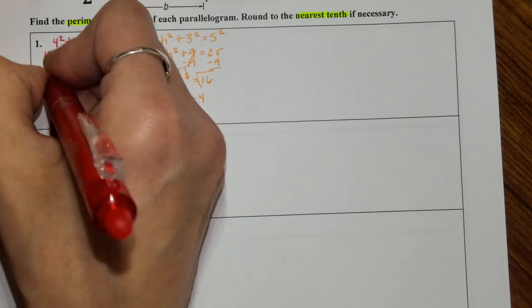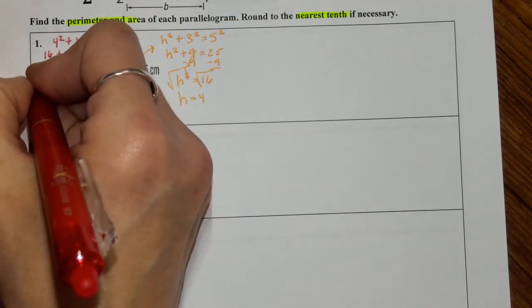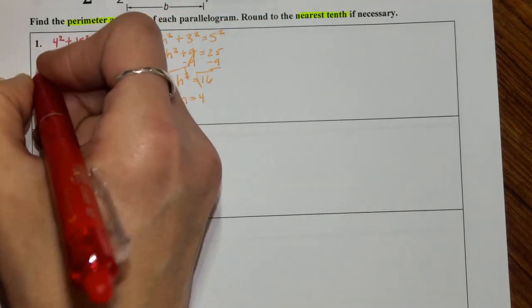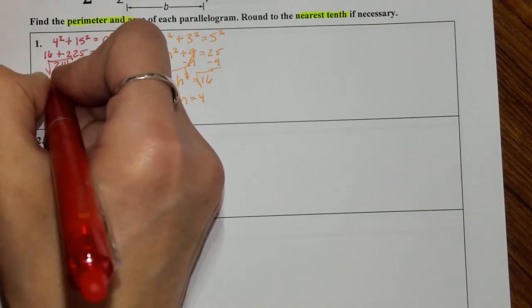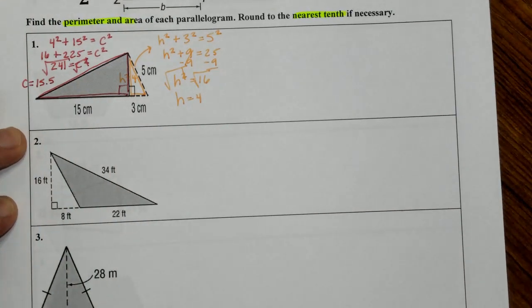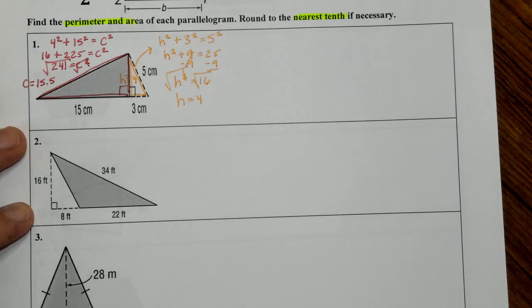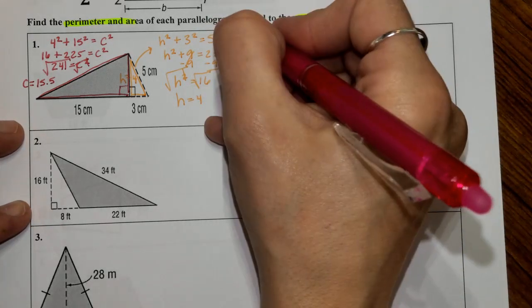Last step in Pythagorean theorem, take the square root. Your c rounded to the nearest tenth is going to come out to approximately 15.5. So, a lot of work. I told you there's even more Pythagorean theorem coming along. Let's go ahead and find our perimeter.